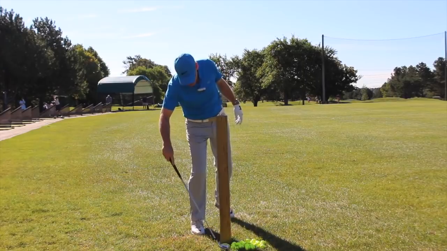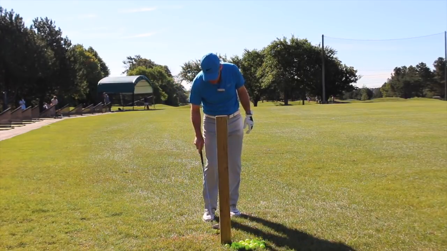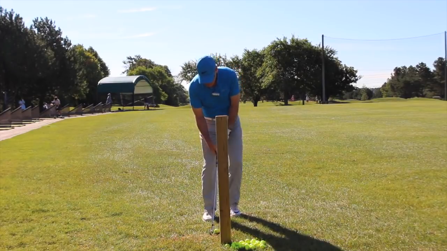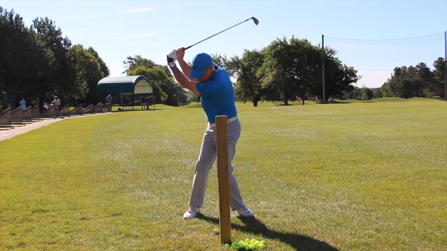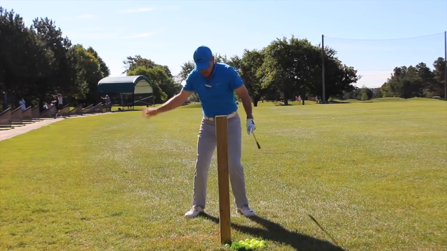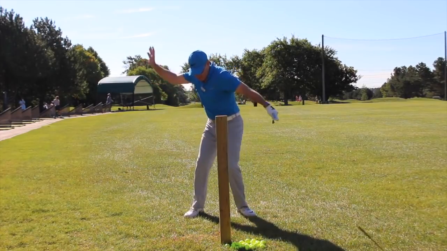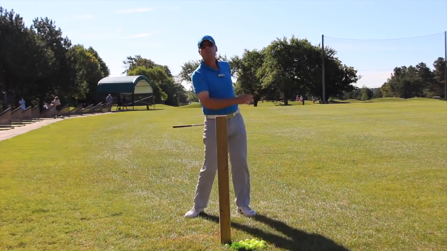Another beautiful contact, a nice solid divot, not too deep, not too shallow. All I'm looking for is using the weight of this hammer to squeeze through this door frame. Gather it, squeeze through, perfect contact. So there's a great way for you to, when you maintain this position, when you maintain that task, you can't come over the top, okay?